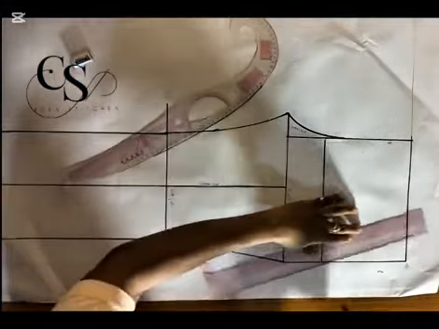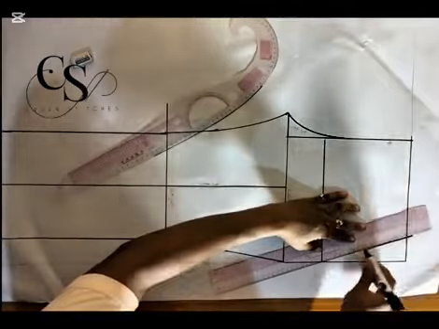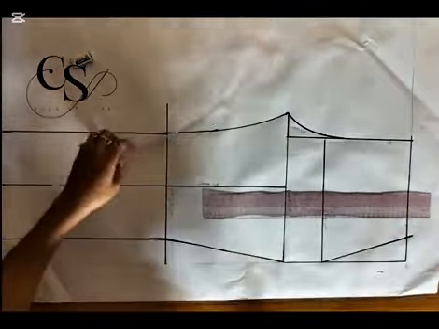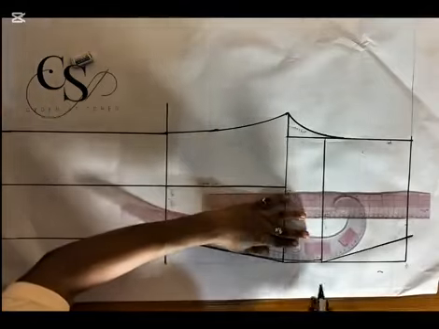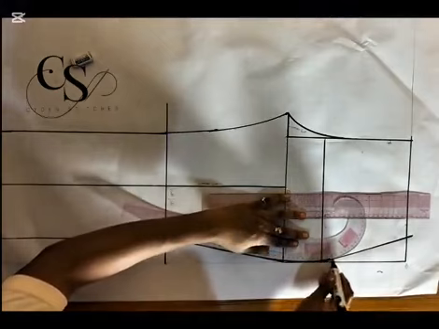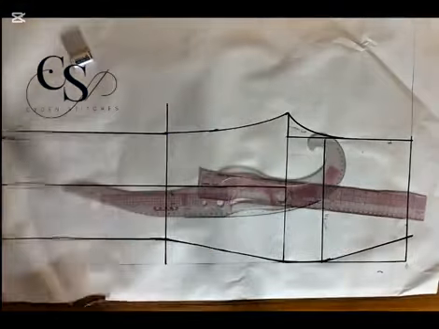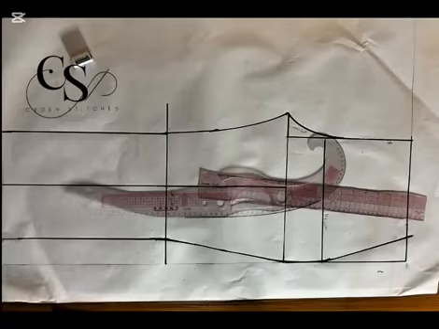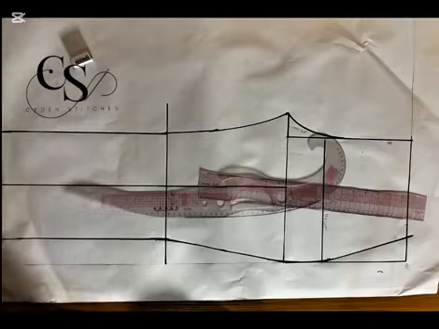I'll highlight this place here. Then I'll use my curve to blend here smoothly. See how it is. So this is the front part of the trouser.